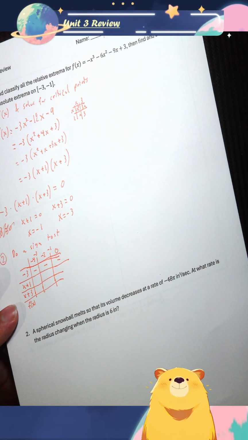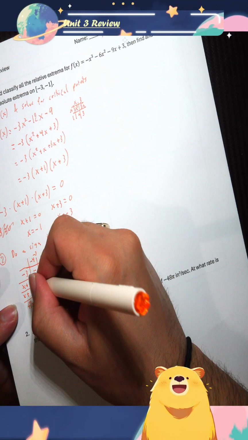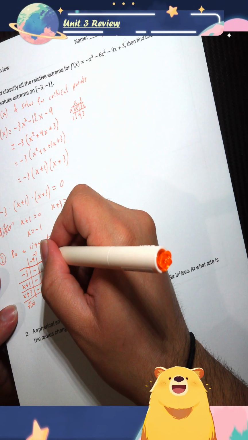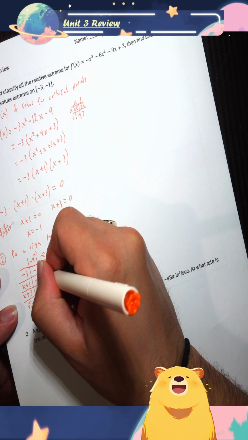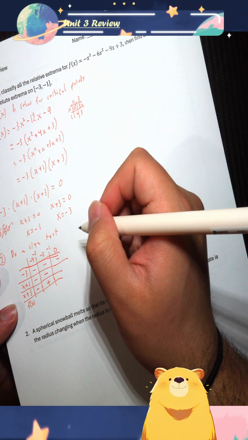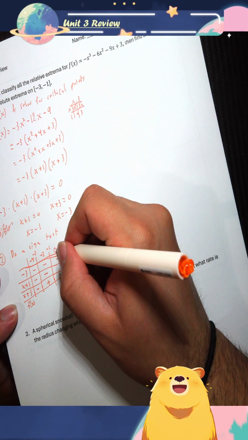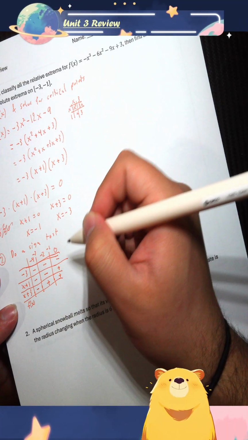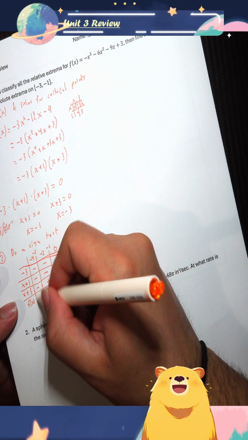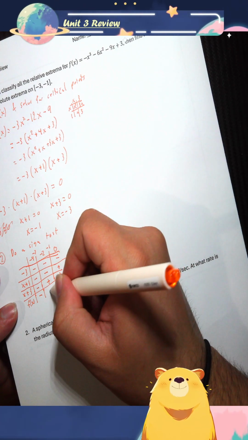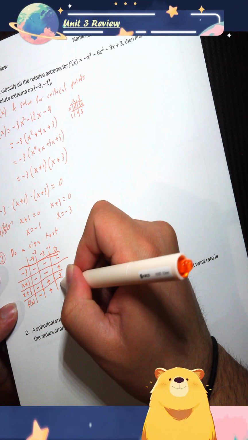So when x is negative 4, that will be negative, that will be negative. When x is negative 2, that will be negative, and that will be actually positive. And then when x is 0, that'll be positive and positive. So the total sign value will be negative here, positive here, and negative here.